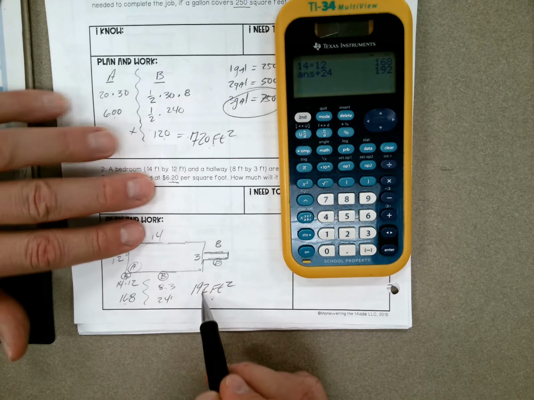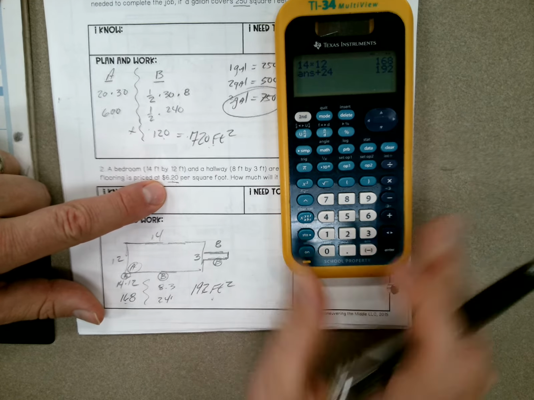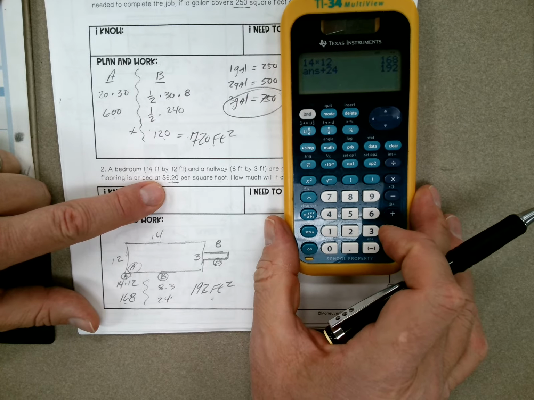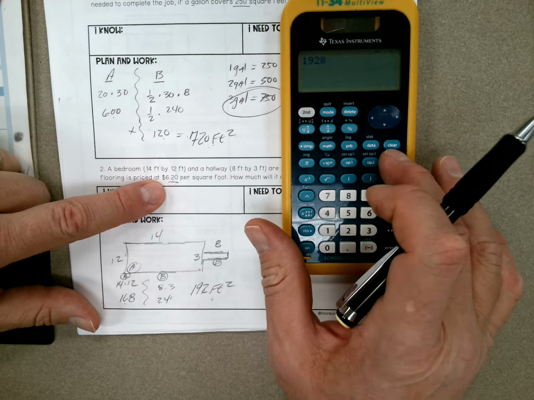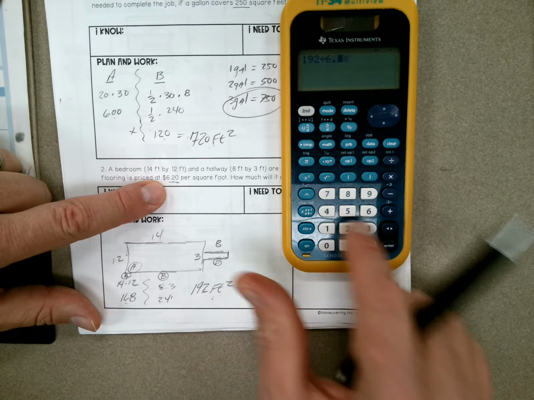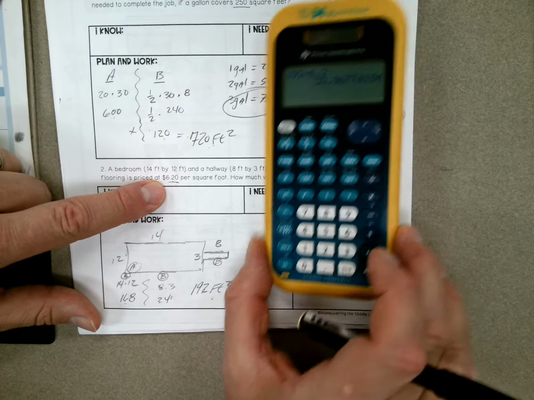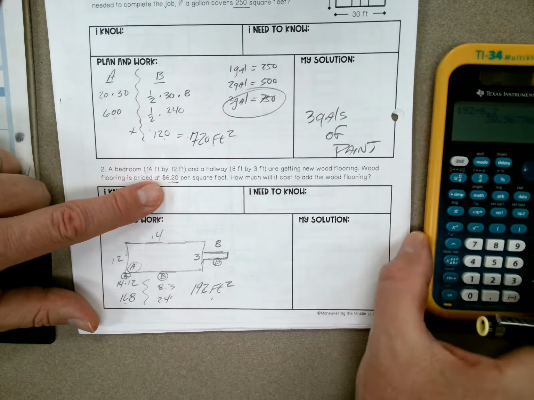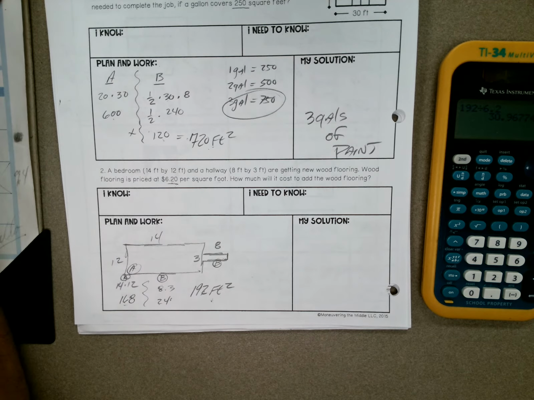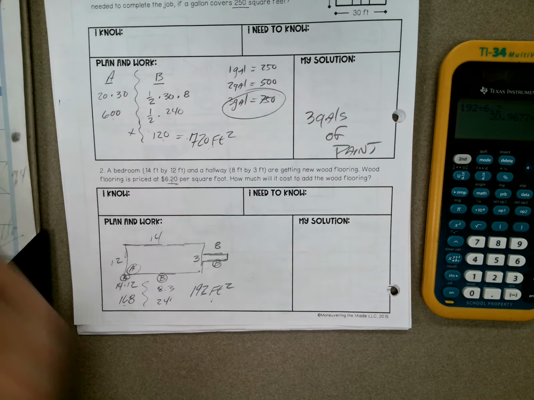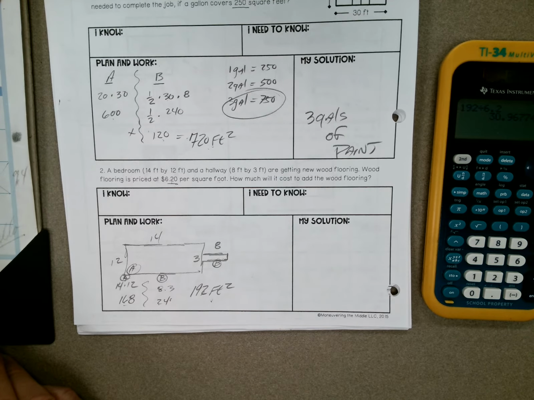So if I took the 192 and I divided it by $6.20, all right, that doesn't seem like enough. So what did I do wrong here? How much will it cost to do the wood flooring? Well, think of it this way.